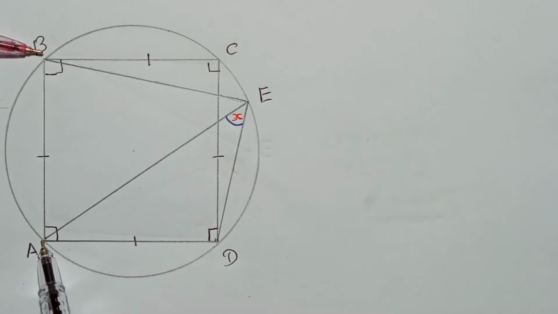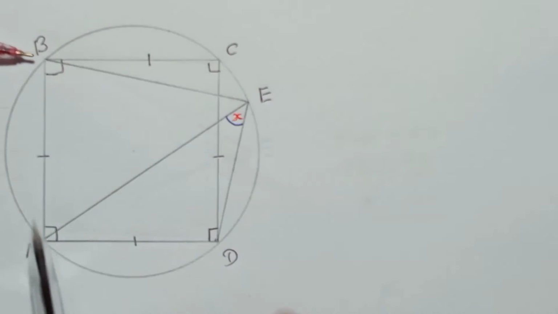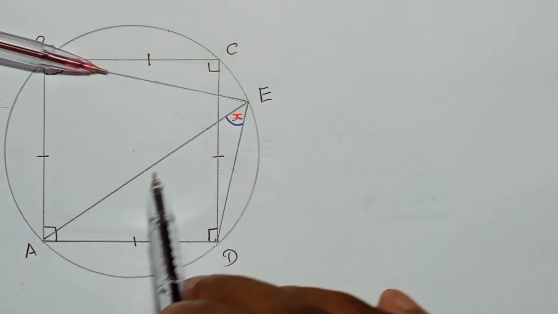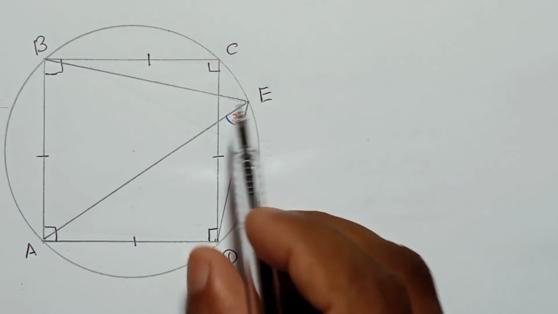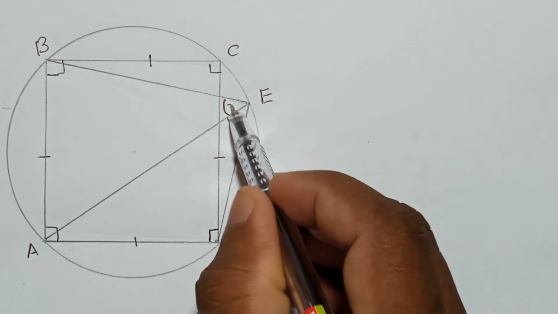BA is not the same chord but the same length. AD is equal to BA. So BA subtends an angle here, so that's why this angle must be x. This also must be x.